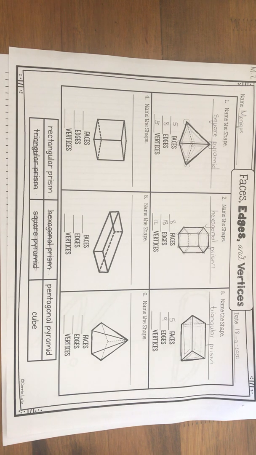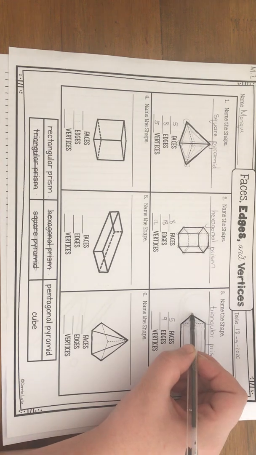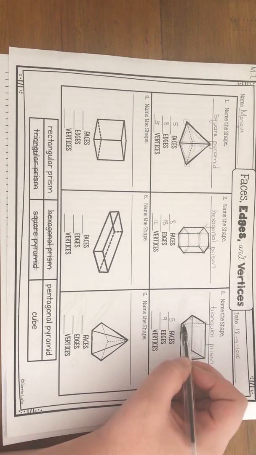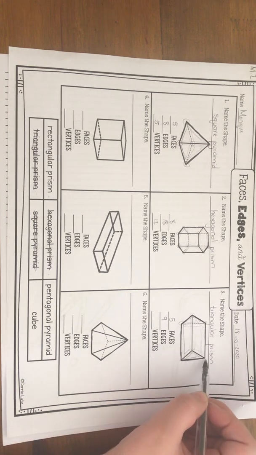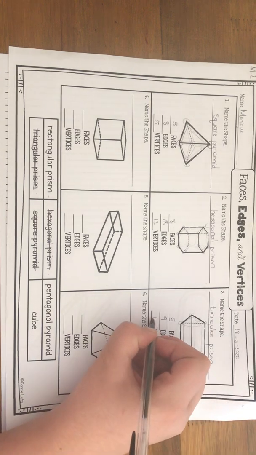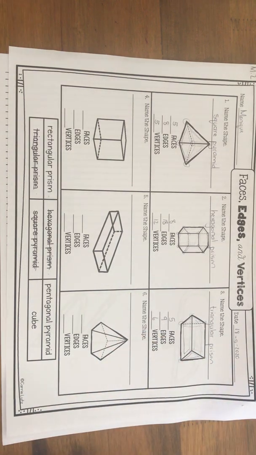And then vertices are my pointy parts. Immediately I can see this one. 1, 2, 3, 4, 5, 6. 6 vertices.